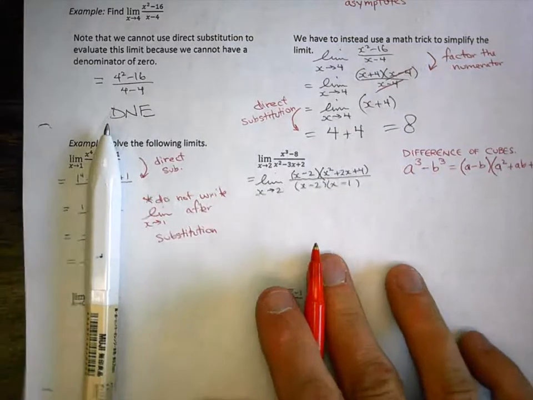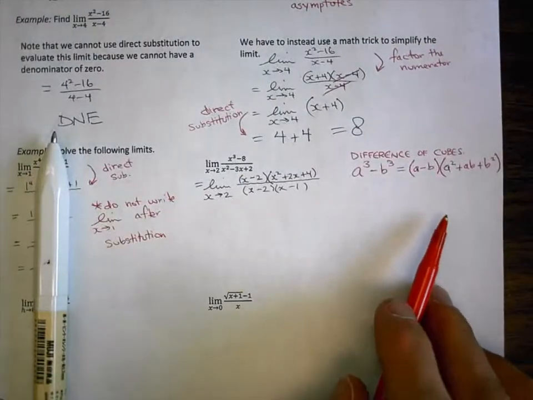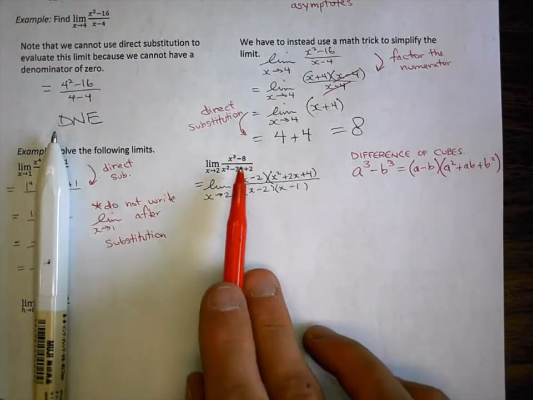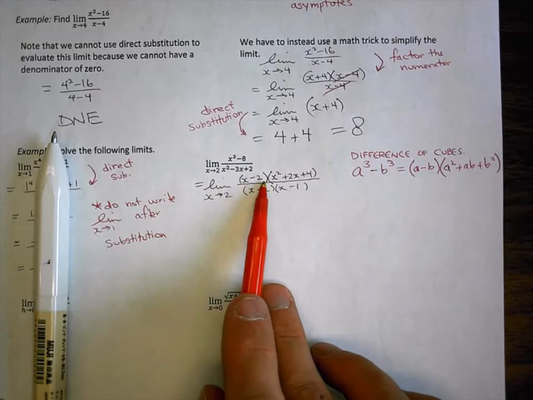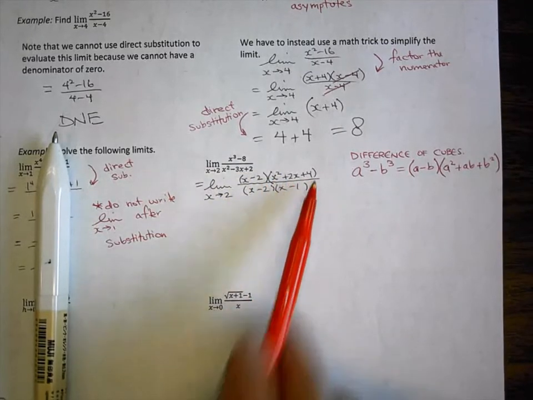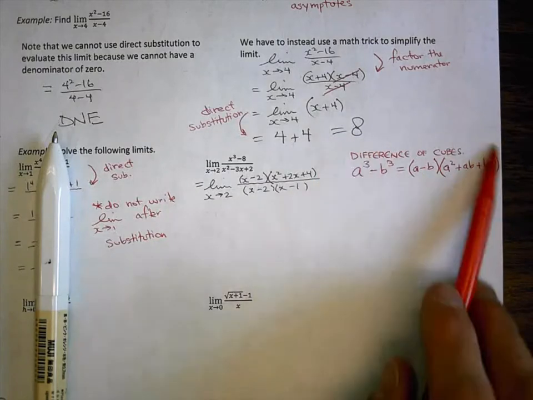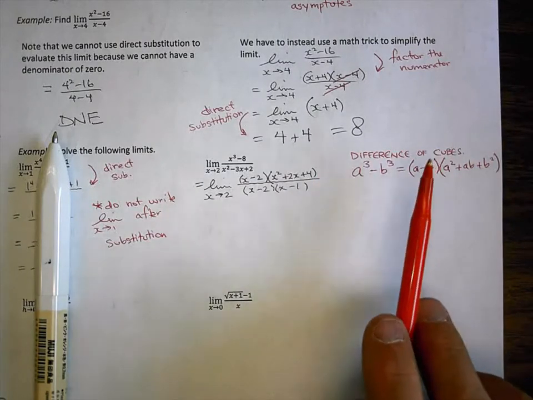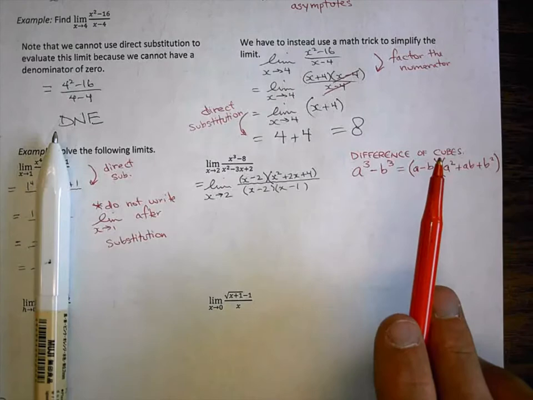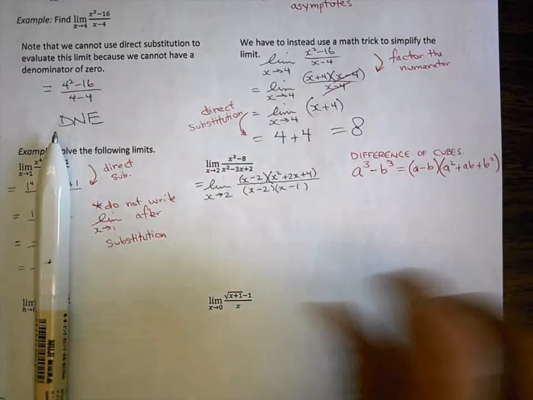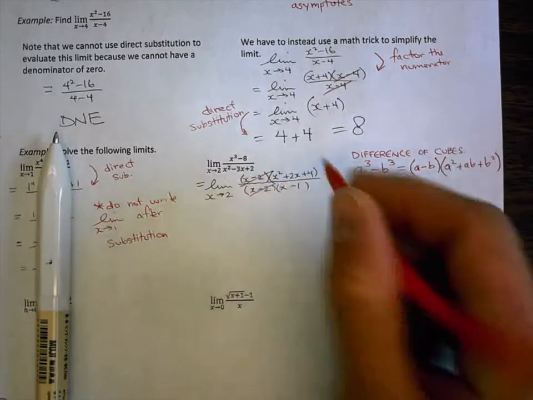And so that's what I applied right here. A is x, and b is 2, so I have a minus b, x minus 2, then a squared plus ab plus b squared, x squared plus 2x plus 4. You do not need to know this. I'm not going to test you on this because you did not learn it last year, and IB does not require you to know this. So this question is kind of a fun freebie. You're getting more for your education.